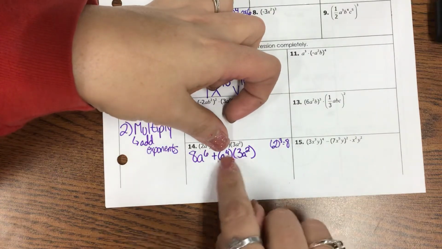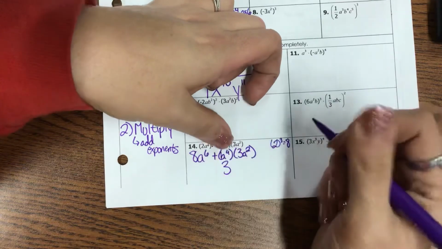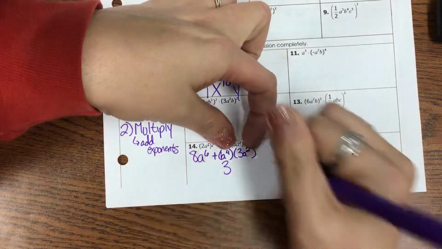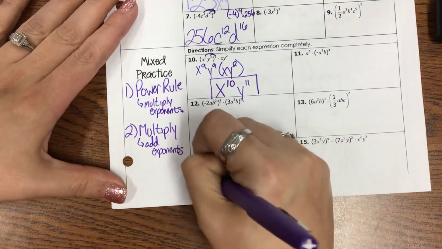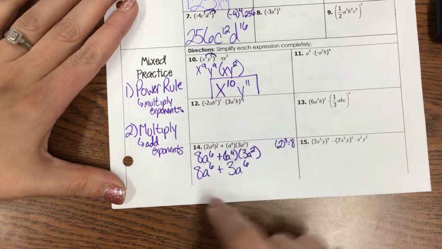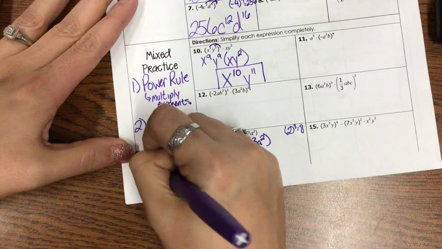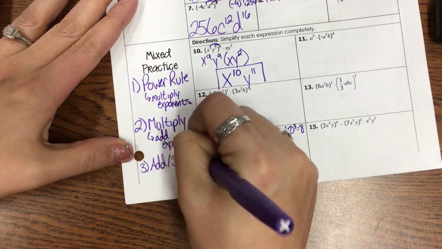So I have 3 times a coefficient of 1, which would just be 3. A to the 4th, a to the 2nd is when I add my exponents. So I'd say a to the 6th. So I have 8 a to the 6th plus 3 a to the 6th. So my last step is we're going to do any adding or subtracting.